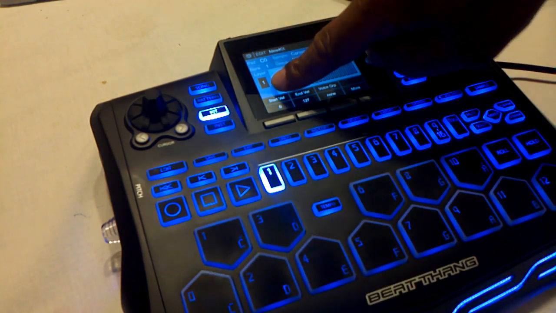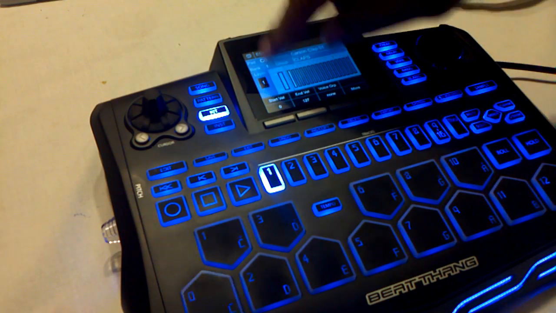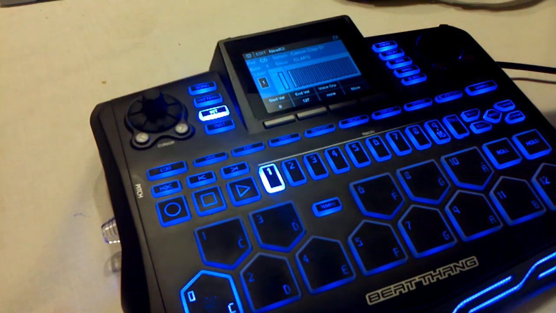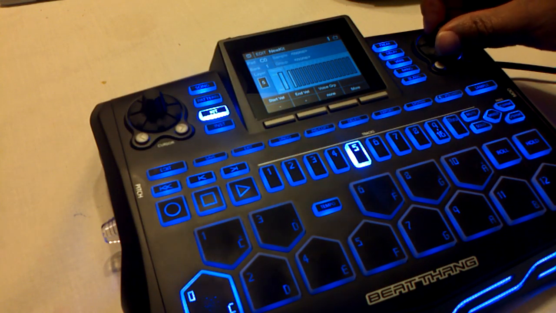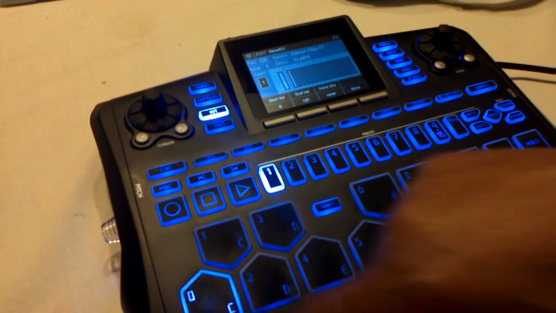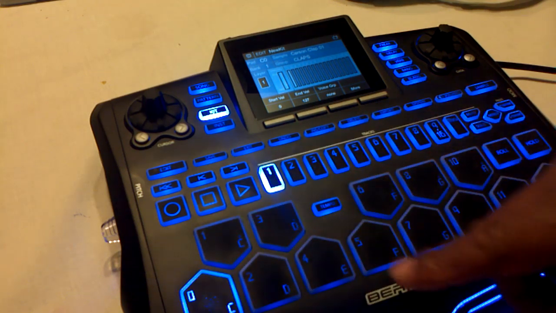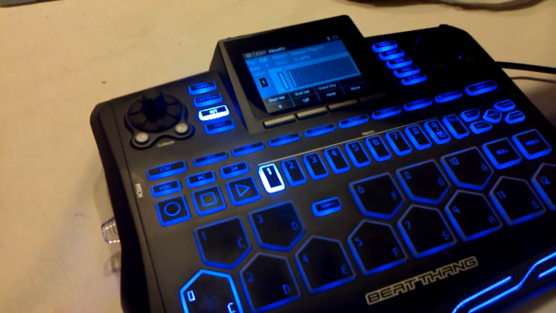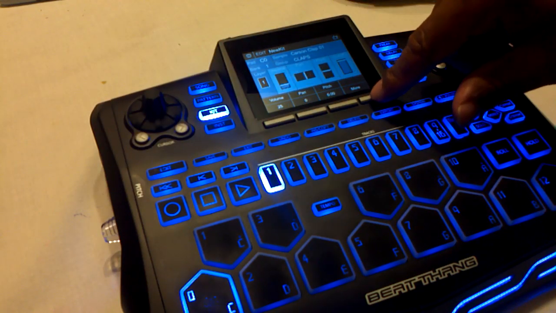It says layer 1 right there, and if I bring it down to there, I can go to layer 2, layer 3, layer 4, layer 5. As you see it switching, so I can layer that snare with anything I want, up to 16 different sounds on each individual pad. I can do that. And all right, so let's get back to what we were talking about.